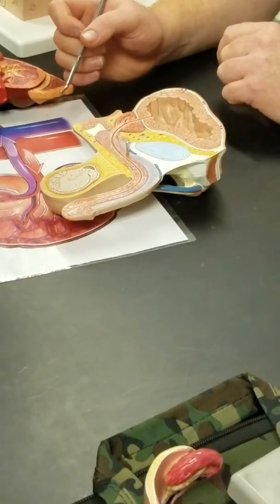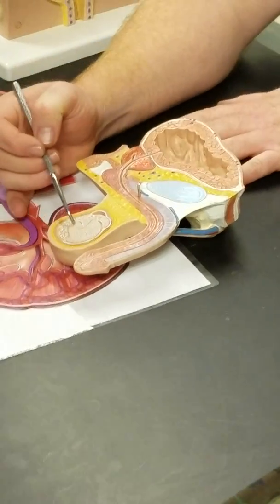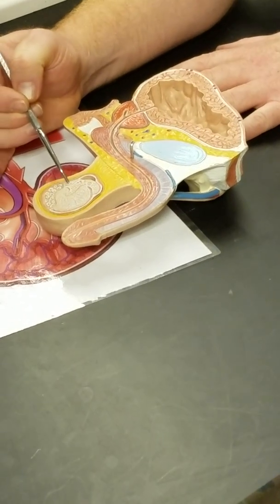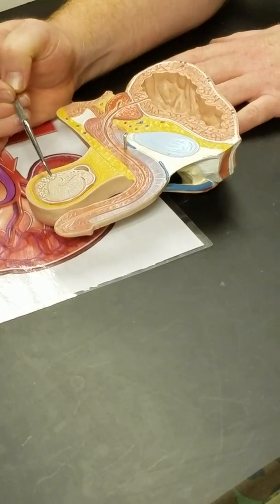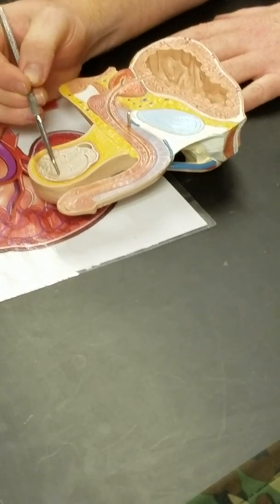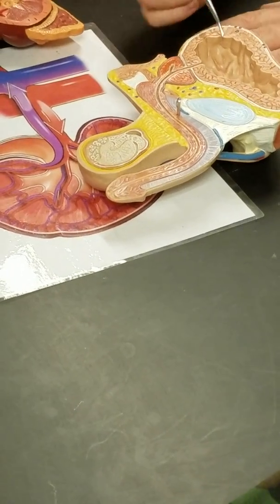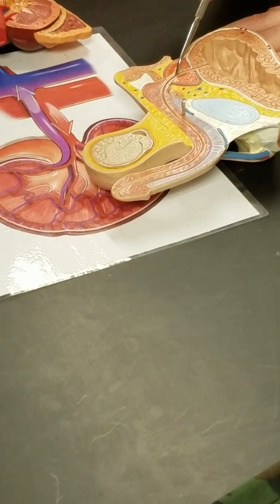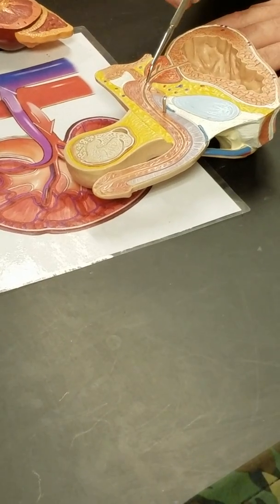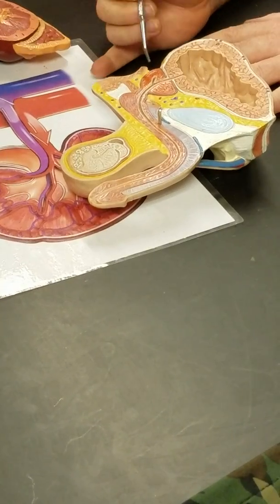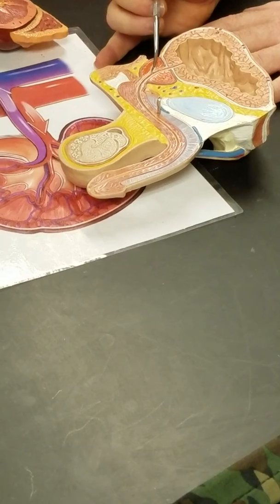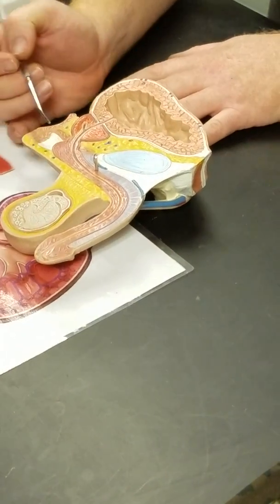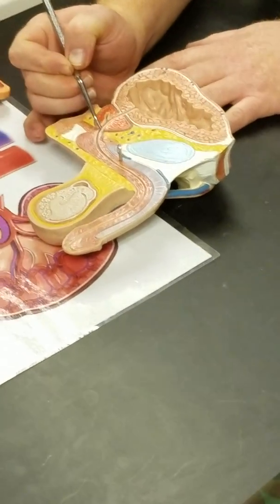If we look at the cross section, again we can see the testes here. This is epididymis, kind of surrounding the testes. We have the bladder here. This is the prostatic urethra as it exits the bladder and travels through the prostate. This is ejaculatory duct coming from that seminal vesicle. Right in this region right here.